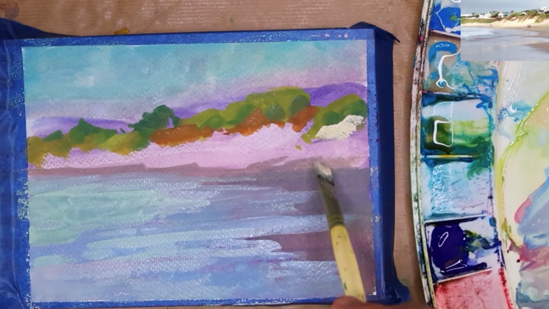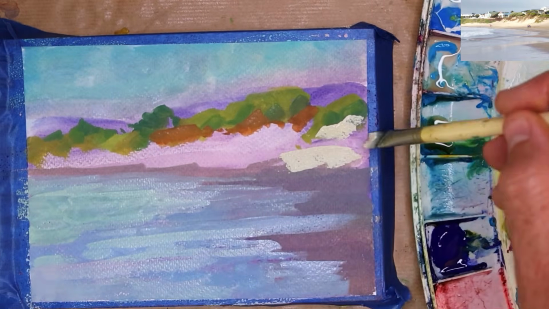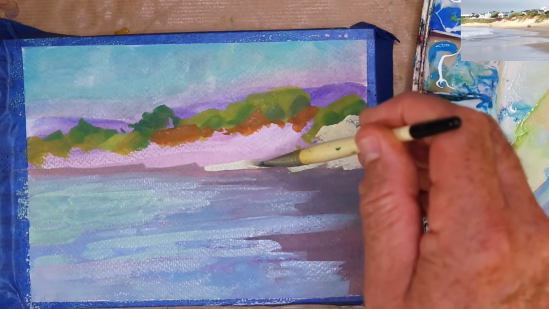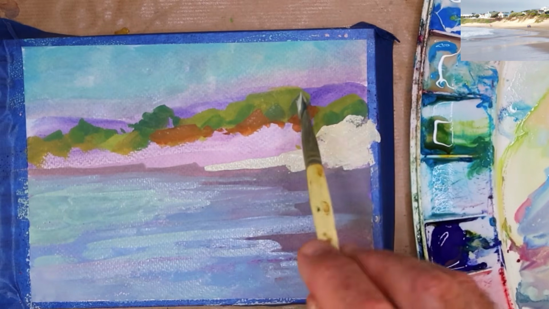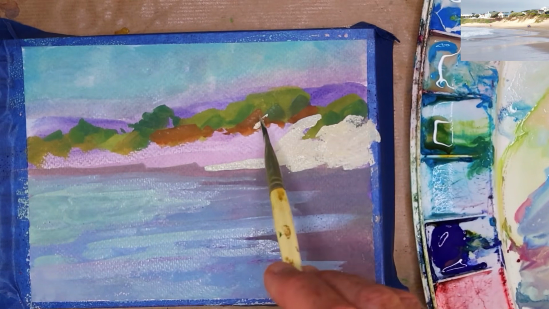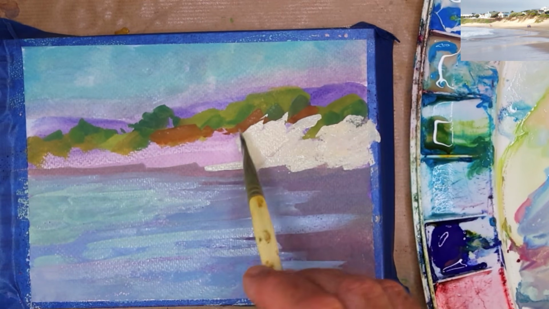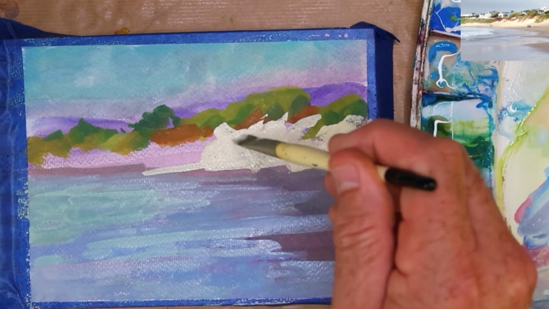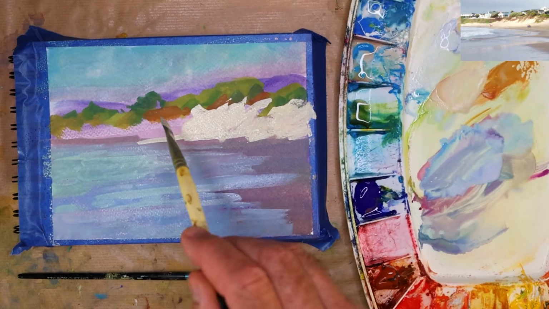Now let's make those colors stand out and get in the lights. And we have a beautiful bit of sunlight breaking through and hitting the dunes back there. So I'm using yellow ochre and titanium white. And you can have a slight little drop of yellow in there as well, just to add some extra warmth.